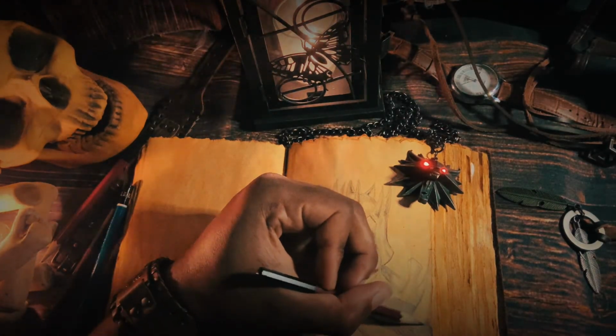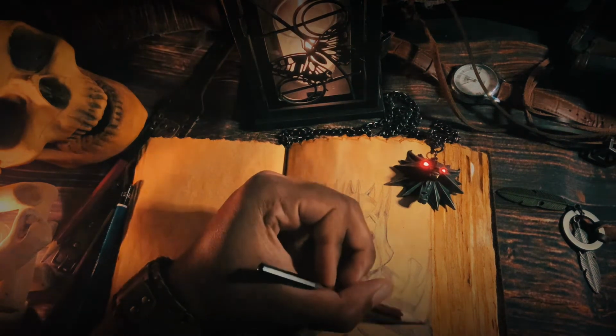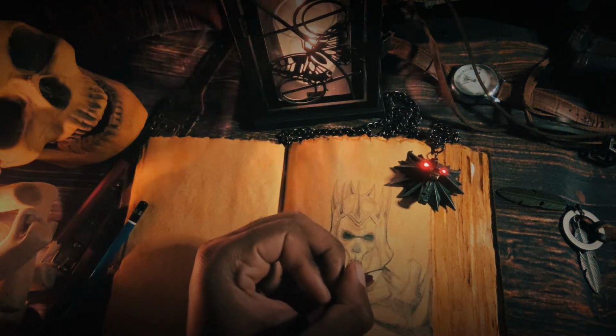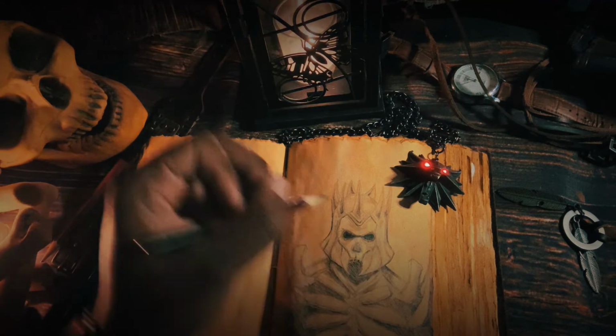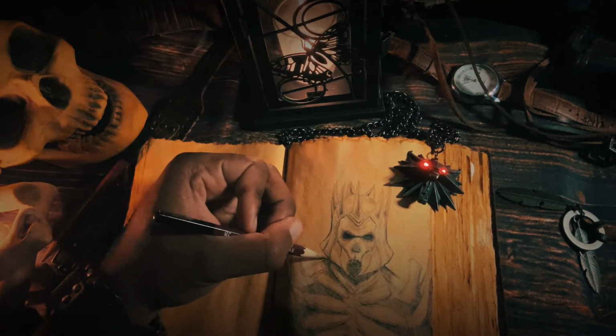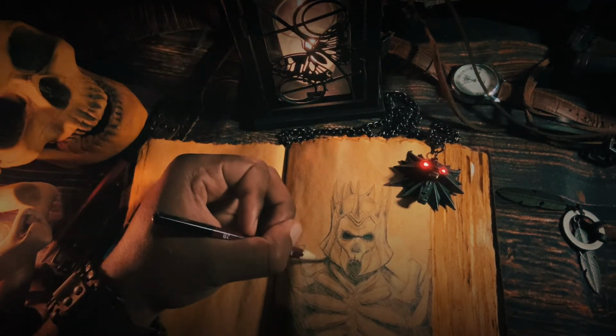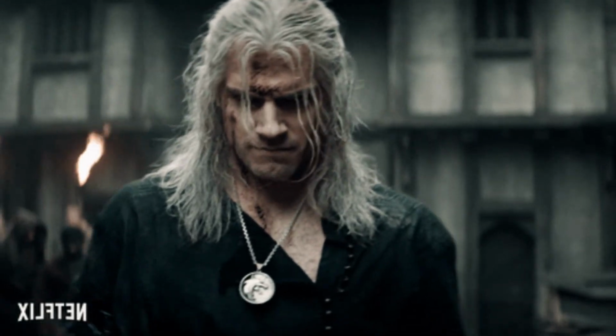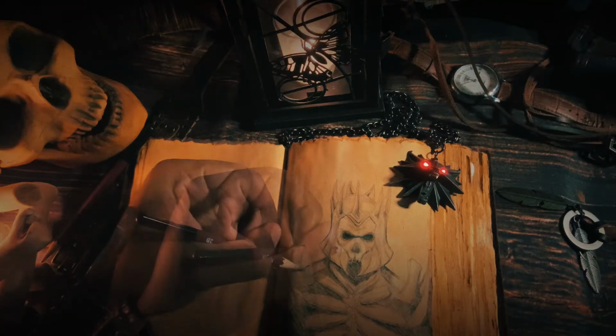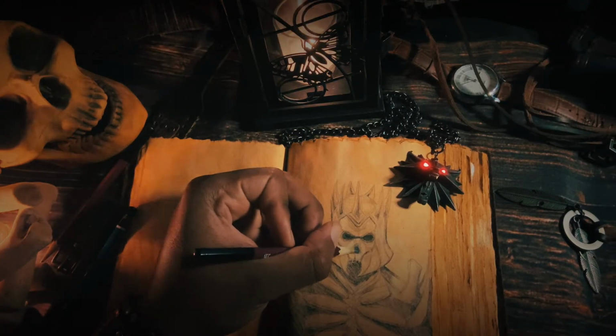Also, a good way to get into the Witcher series, there's also a show on Netflix where the main actor is, I think his name is Henry Cavill. I still haven't seen the Netflix series either.